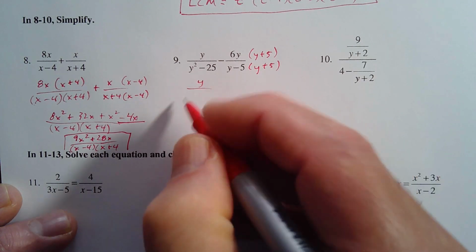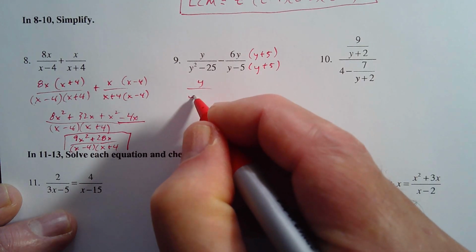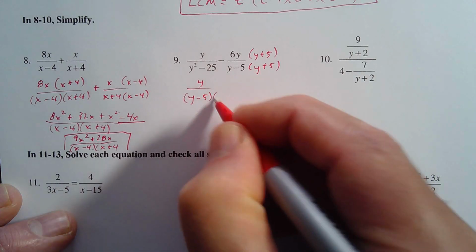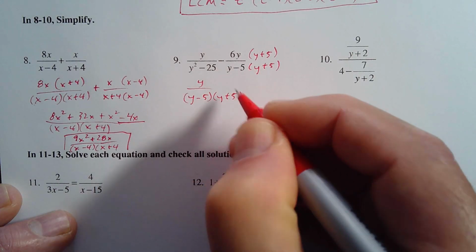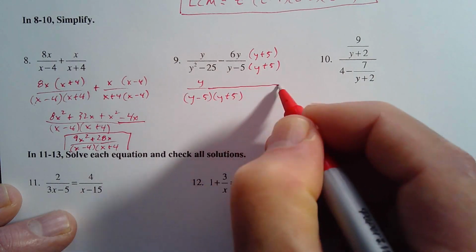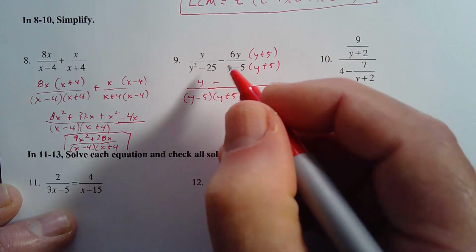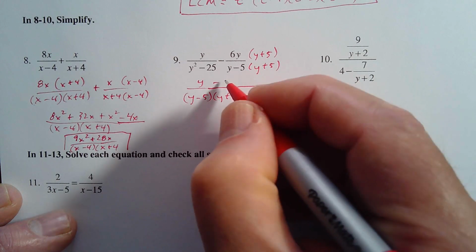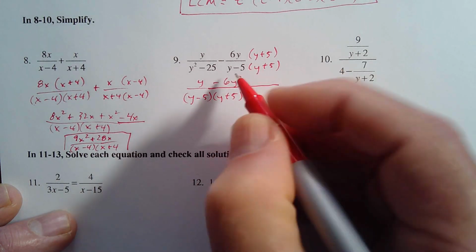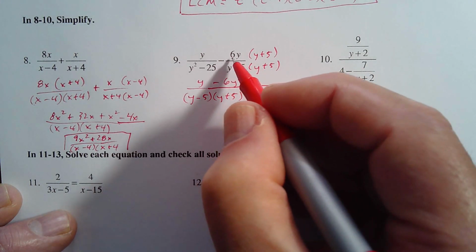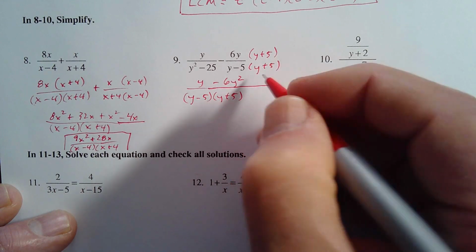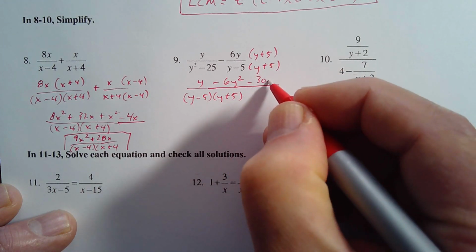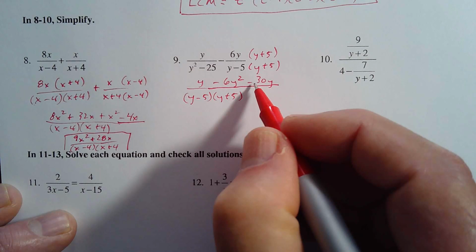I will just show it as y minus 5 and y plus 5. I can make this all one big fraction now, minus. Then I'm going to have to distribute 6y to y. That gives me minus 6y squared. And I'm going to have to distribute negative 6y to the plus 5. That gives me negative 30y. Easy to miss that minus sign right there.